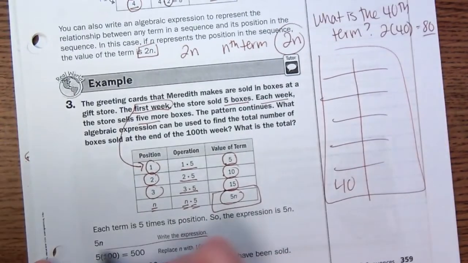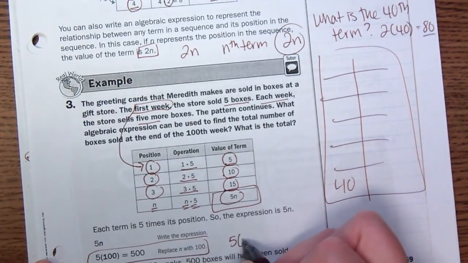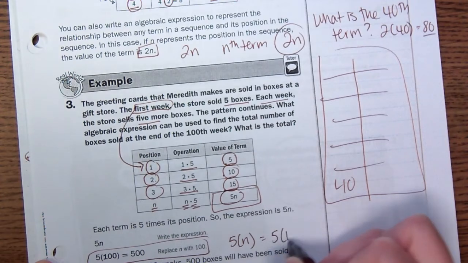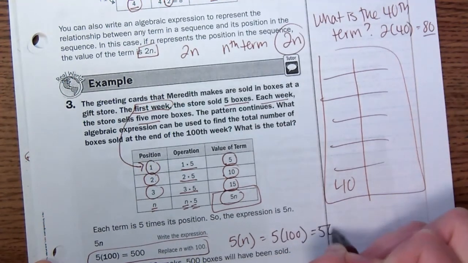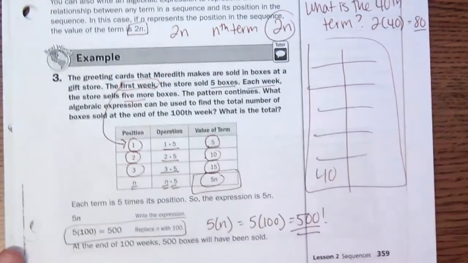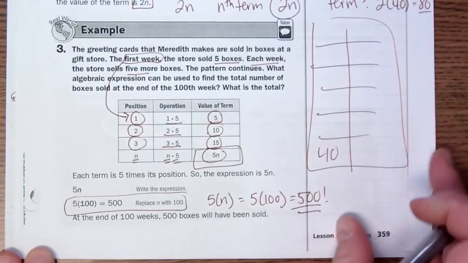So if I say, okay, what's the 100th one? Well, you just do 5 times n, which is 5 times 100, or whatever term I ask you to give, and you're able to write down what it is. All right.